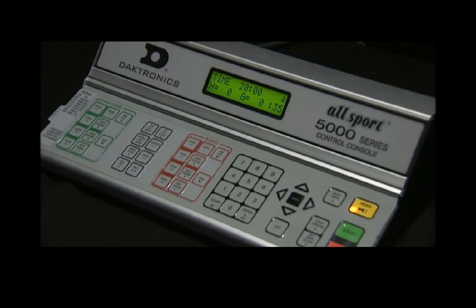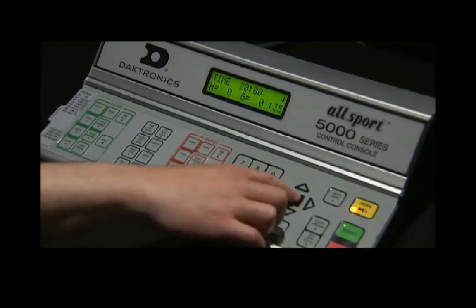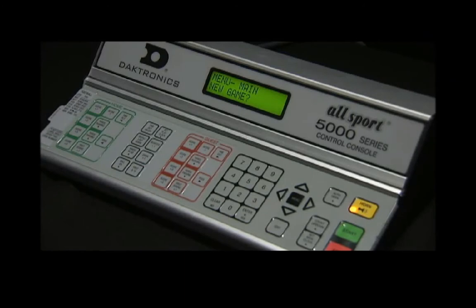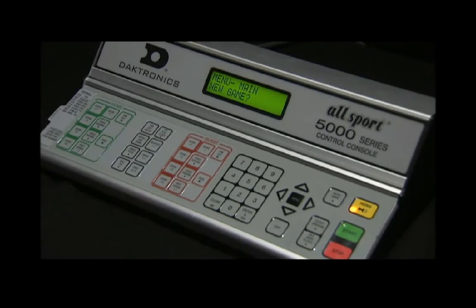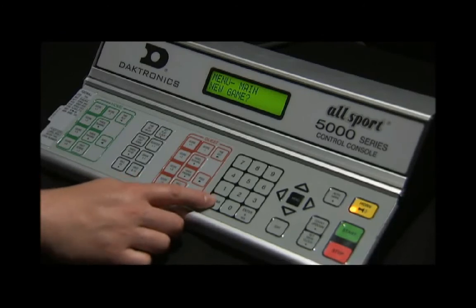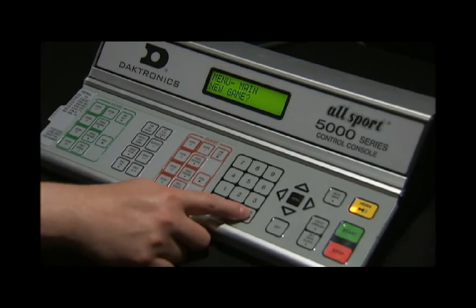The New Game option shows on the LCD display the first time the menu button is selected. When this is a new game, press Yes to clear all of the program data for the last game played or the game in progress and begin running the selected sport. Press No to resume the game in progress using the current data and exit the menu.